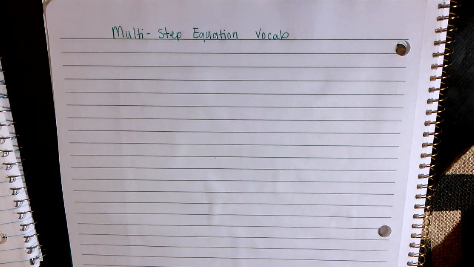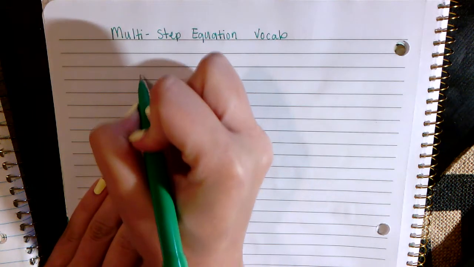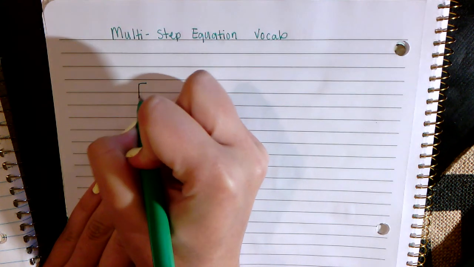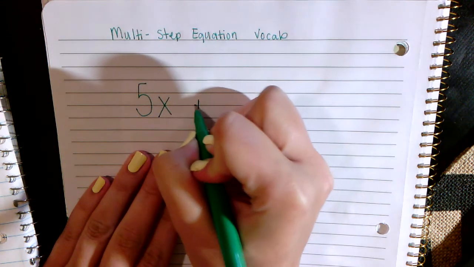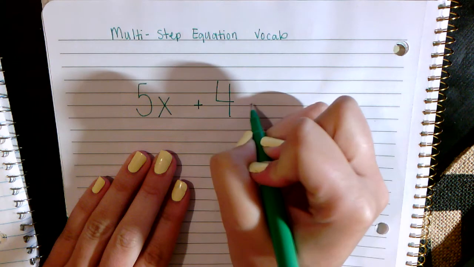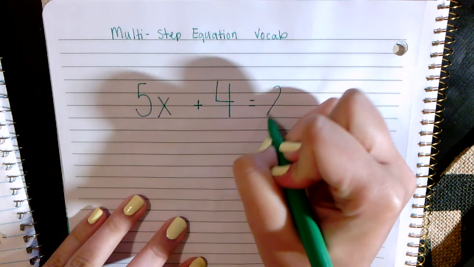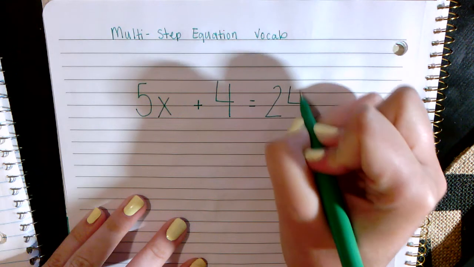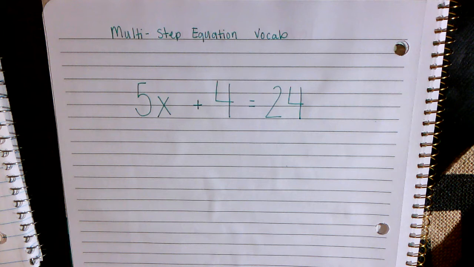Okay, so I'm going to write an example of an equation up top and what the important vocab terms are in that equation. Okay, 5x plus 4 equals 24.